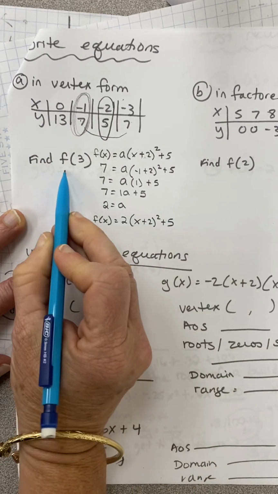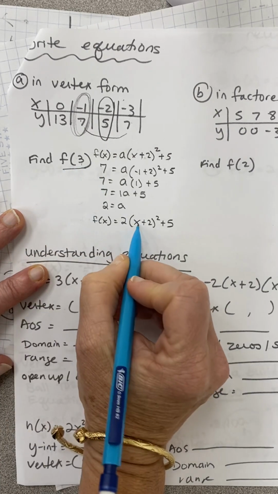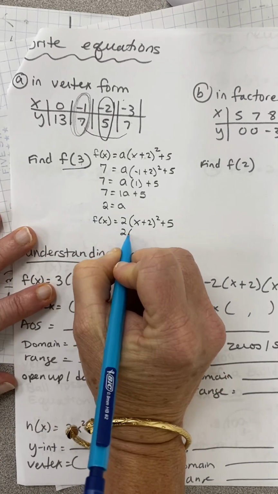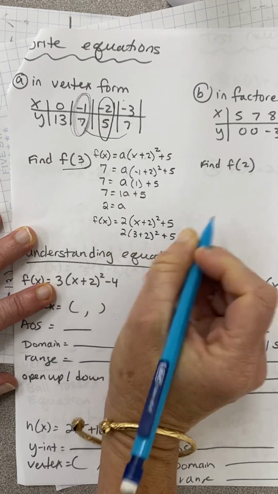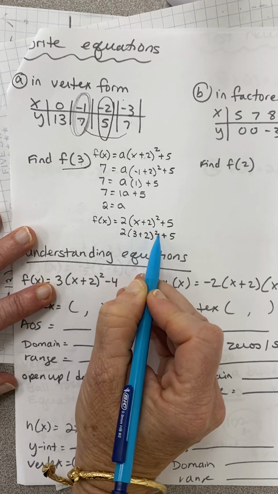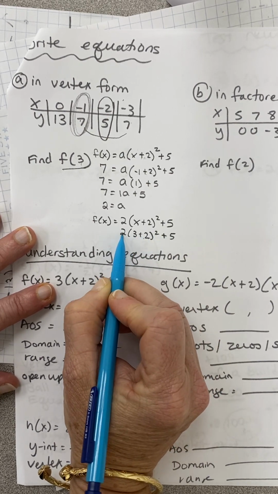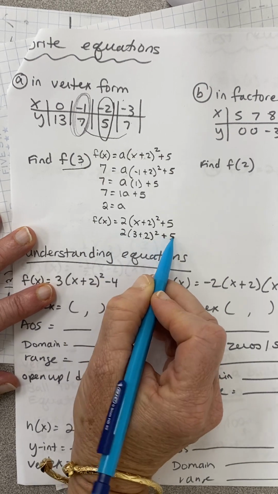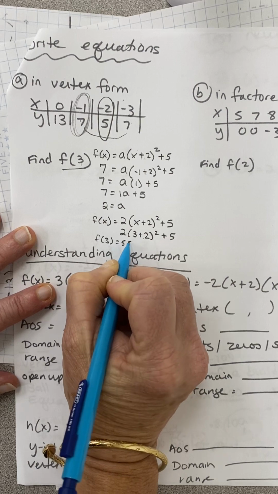Now it's asking me to figure out what f of 3 is. So that means I'm just going to take this 3 and I'm going to plug it in the x spot. I like vertex form because I can almost always just do it in my head. 3 plus 2 is 5. 5 squared is 25. 25 times 2 is 50. 50 plus 5 is 55. So f of 3 is 55.